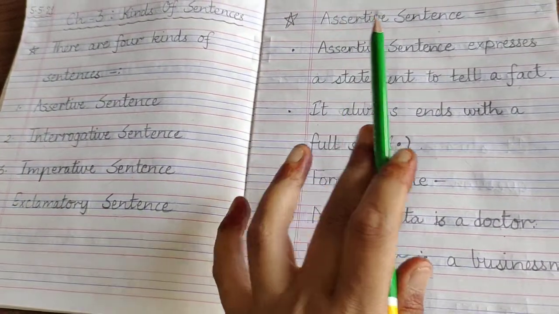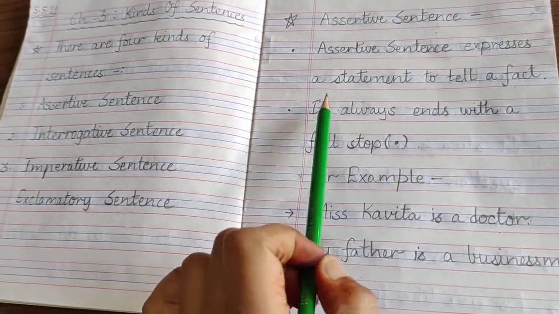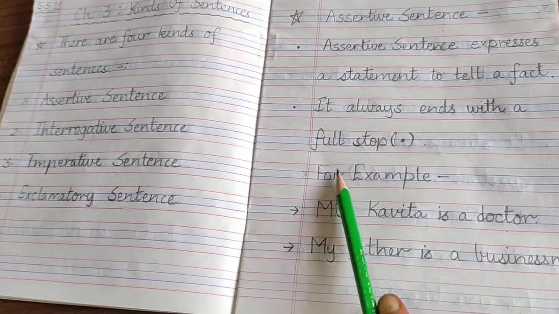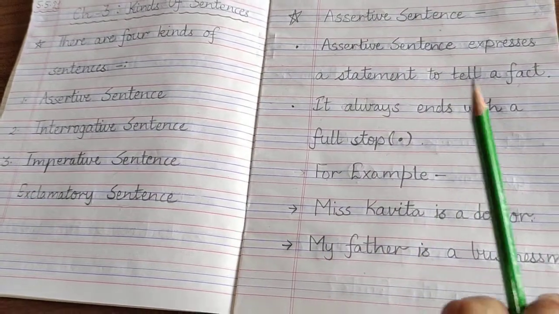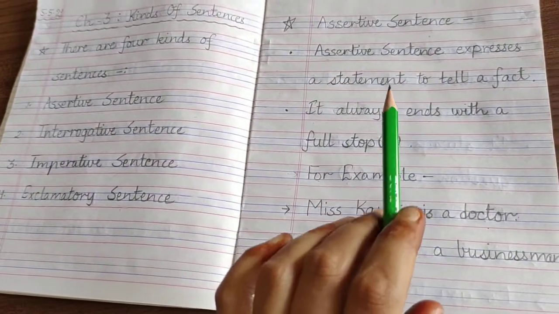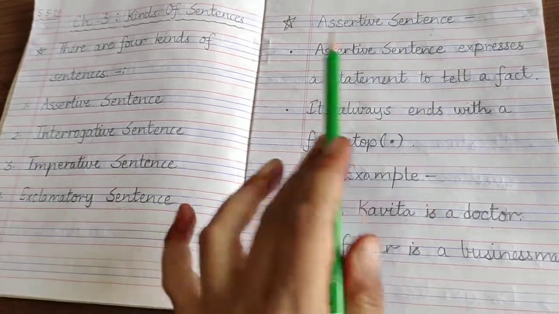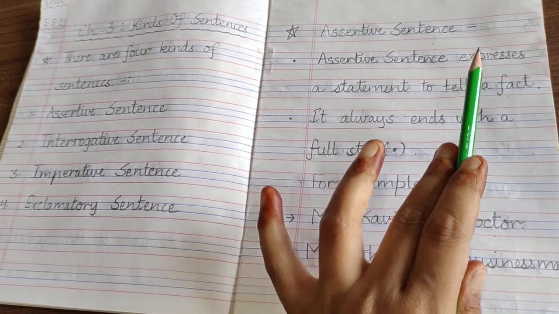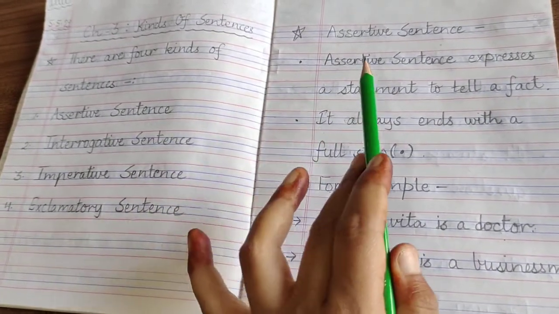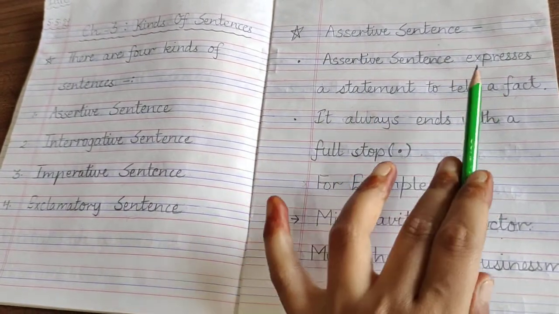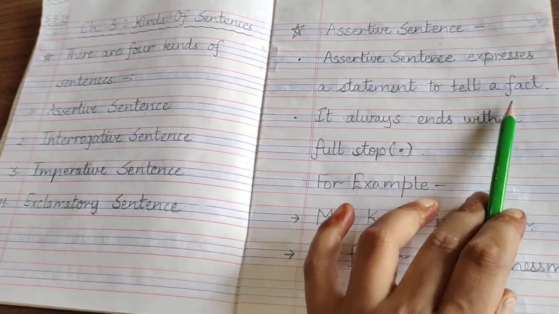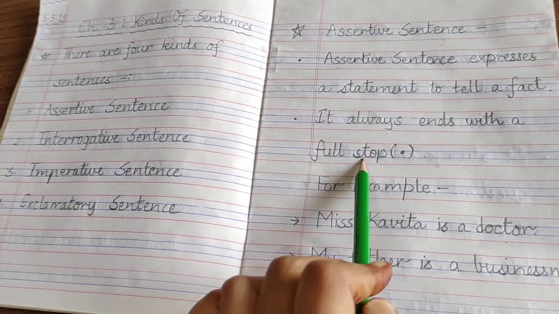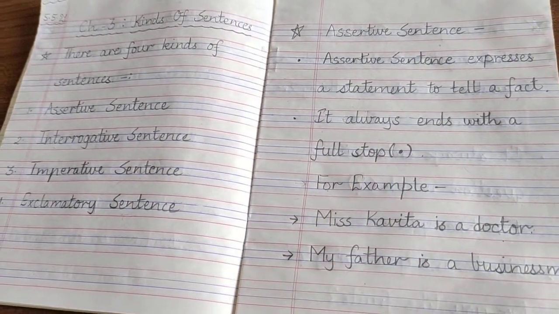Okay, see how I have left a space, where I have used which type of punctuation mark, where I have changed the line, where I have used hyphens or something. So just see it very properly. In the first line you will write assertive sentence heading and you will put a dash. Next line you will write what an assertive sentence is. Assertive sentence expresses a statement to tell a fact. Then in the second point you will write it always ends with a full stop, and in the bracket you will show what a full stop is.